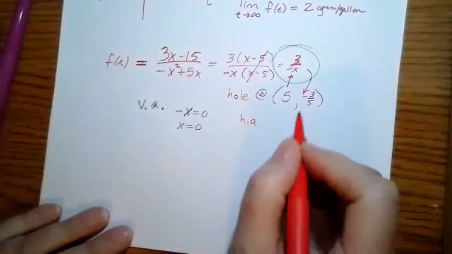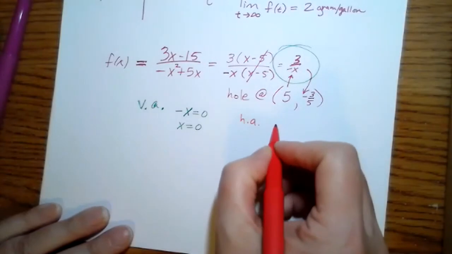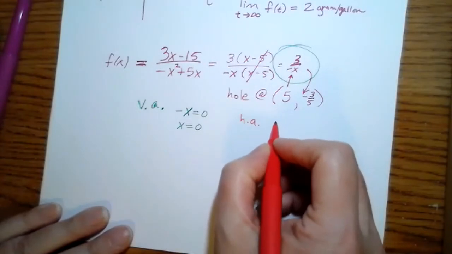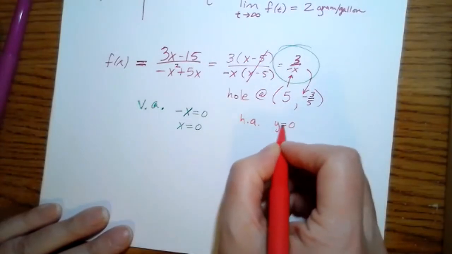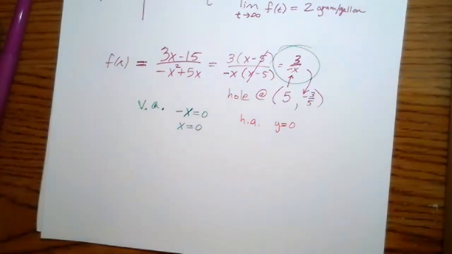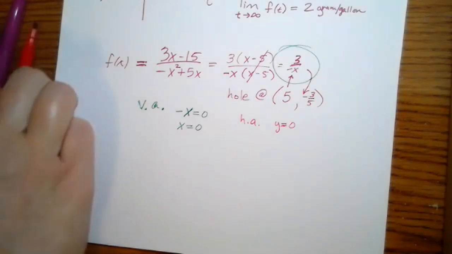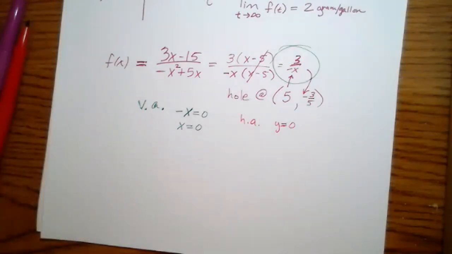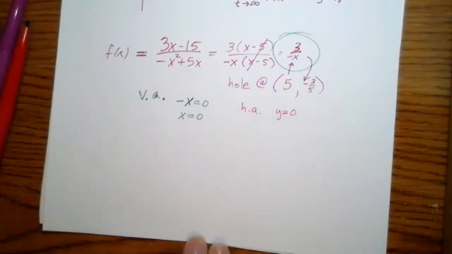Okay, so it's bottom heavy, so there is a horizontal asymptote, and you're right, it is y equals 0. Anytime a function's bottom heavy. So x is 0 and y equals 0. That's two different lines though. One of them's vertical and one's horizontal. Is that where your question was? Yes.